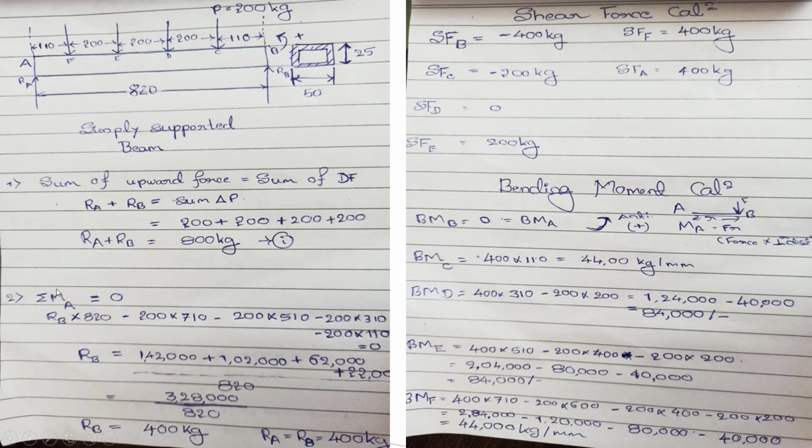Now we'll use the summation of moments to get one more equation to evaluate both and get the reaction forces at A and B. So moment at A is equal to 0, I have considered. If I consider the moment in the anti-clockwise direction, I'll take it as positive, and clockwise as negative.